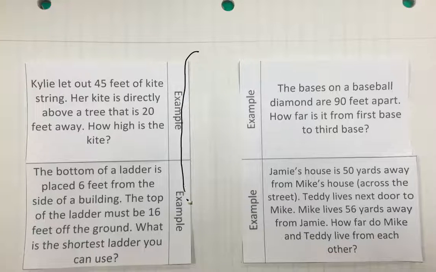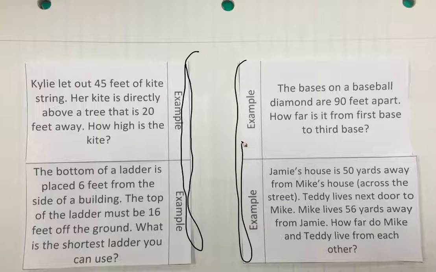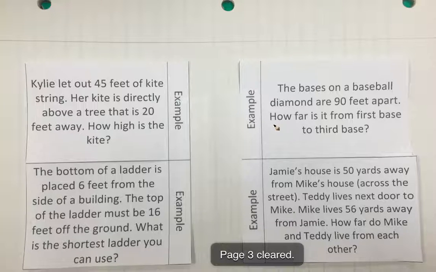And what we're going to do is this little section right here is going to get taped down. Okay, so we're taping right here. Tape that down to your notebook and have the examples on the inside. So make yours look like mine. It doesn't matter if these are far apart or close together, but we do want the words example on the inside. Okay. So have your paper look like this.